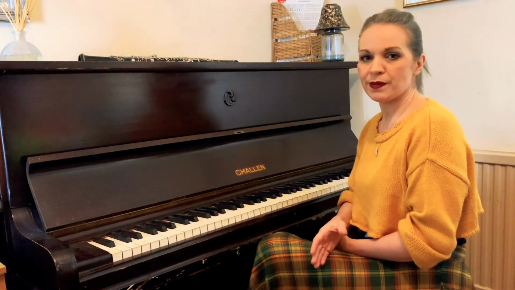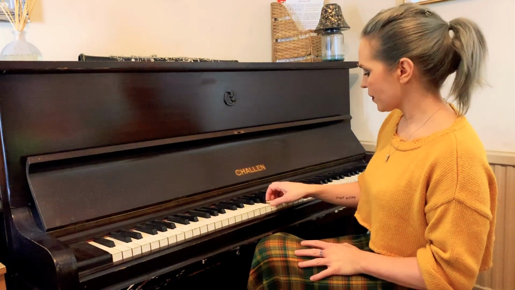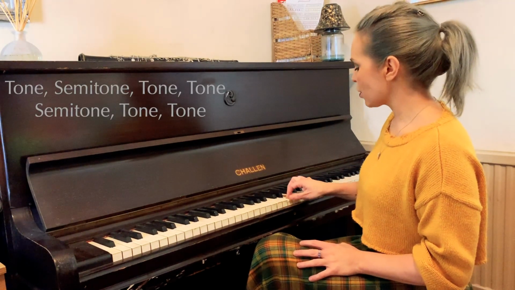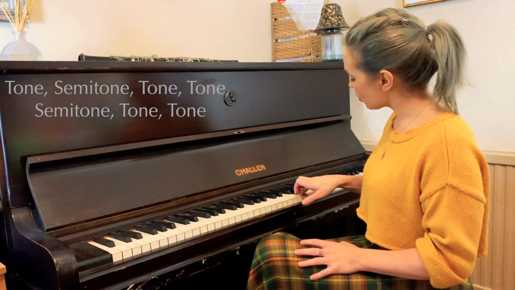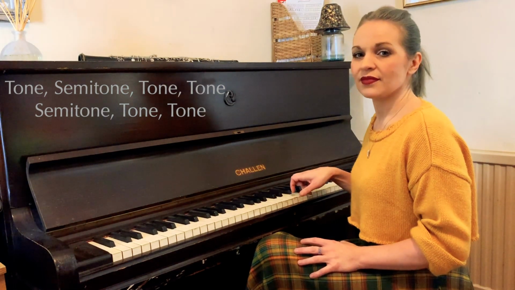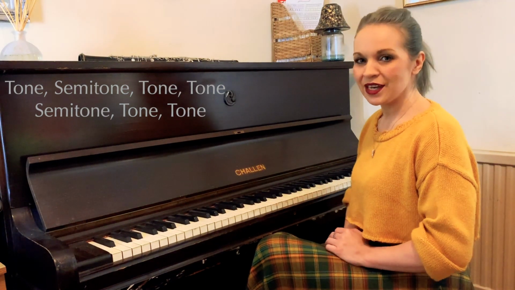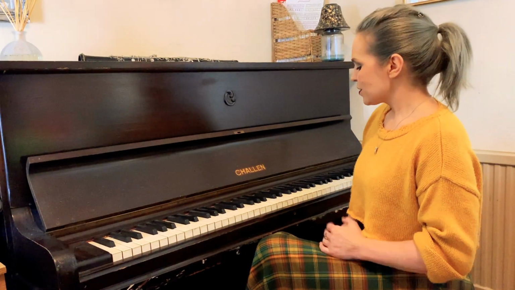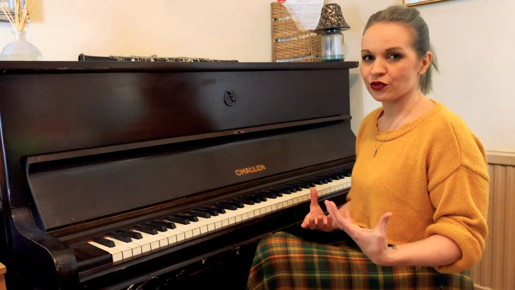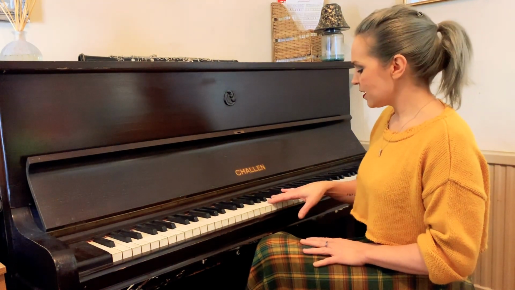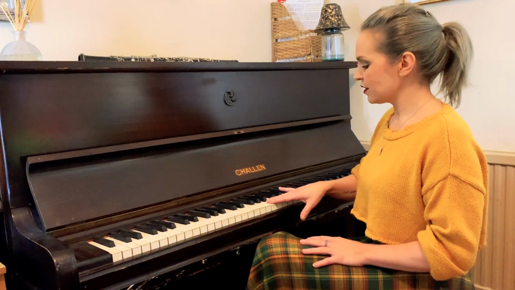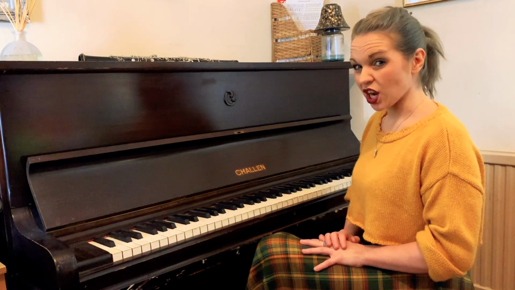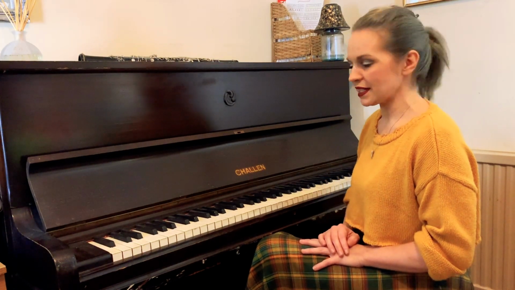And a natural minor follows the pattern tone, semitone, tone, tone, semitone, tone, tone. If you follow that pattern anywhere on the piano, you will find a natural minor. The reason I've chosen A natural minor is because A is the only minor key without a key signature. That means it has no flats and sharps. We're going to cover flats and sharps in a minute.